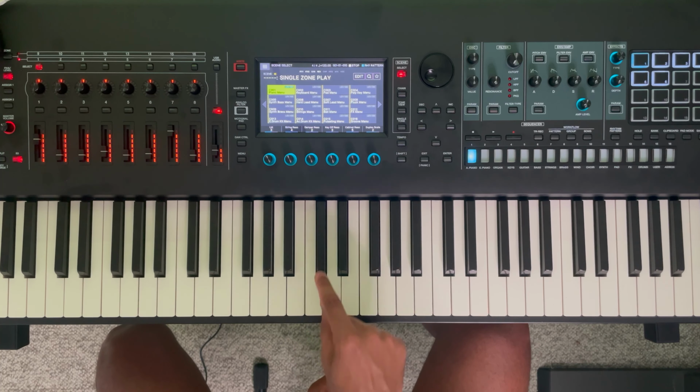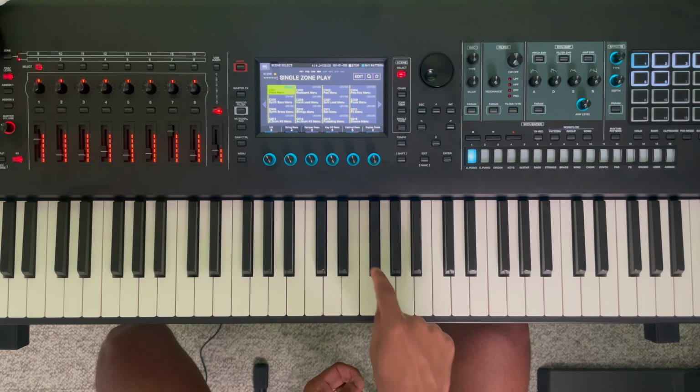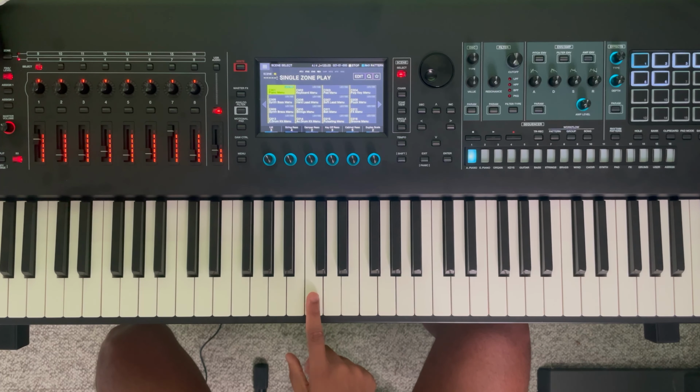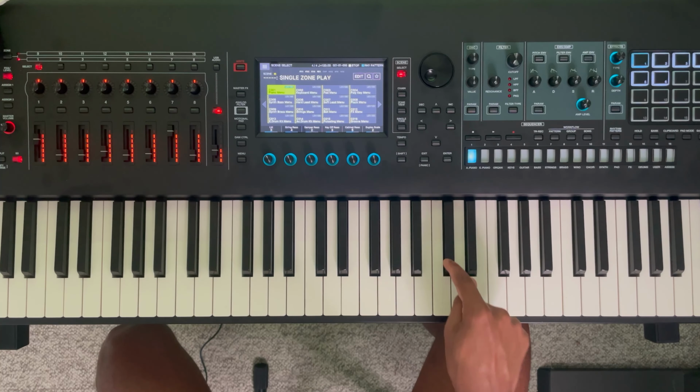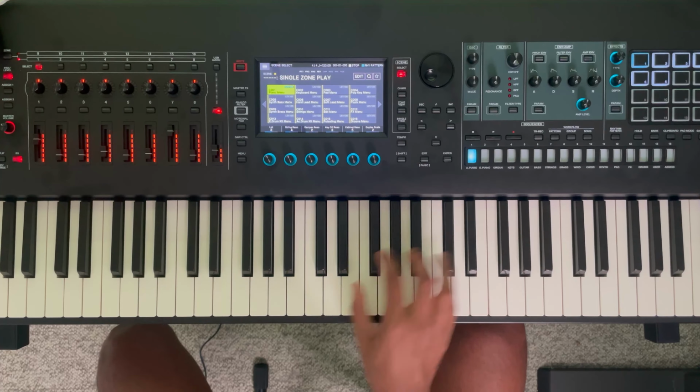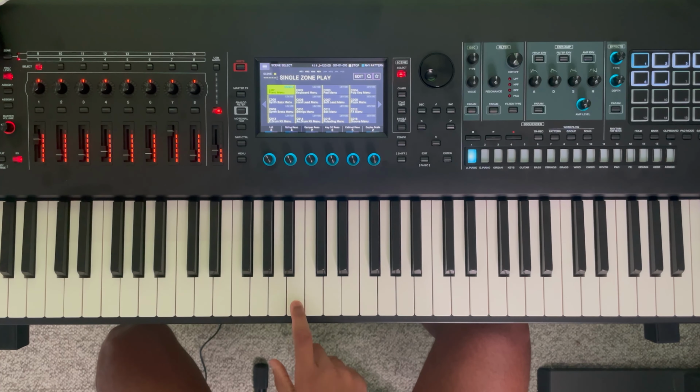So 1, 2, 3, 4, 5. And then from here, 1, 2, 3, 4. That's how we come up with the 3 notes that we are using for C major. And that works across the board. How about here? 1, 2, 3, 4, 5. 1, 2, 3, 4. F sharp. What about, I don't know, here? 1, 2, 3, 4, 5. 1, 2, 3, 4. B.